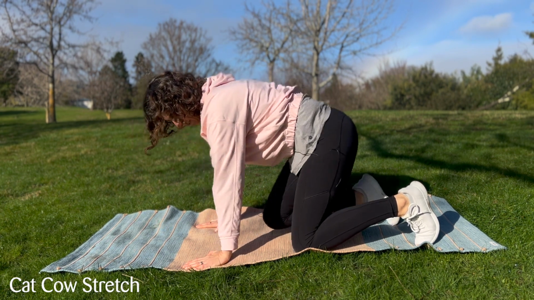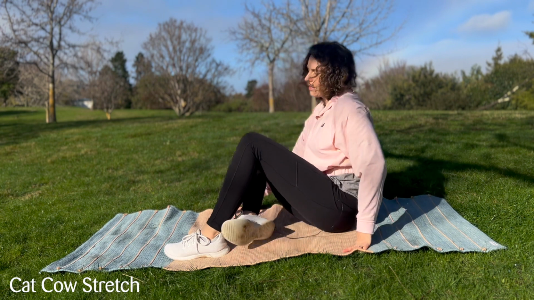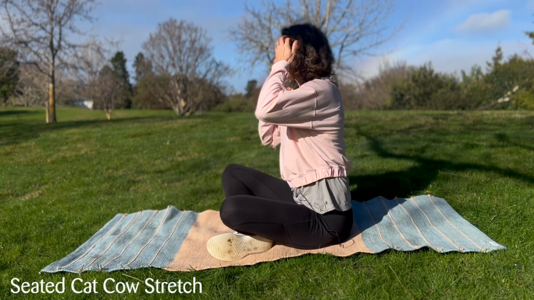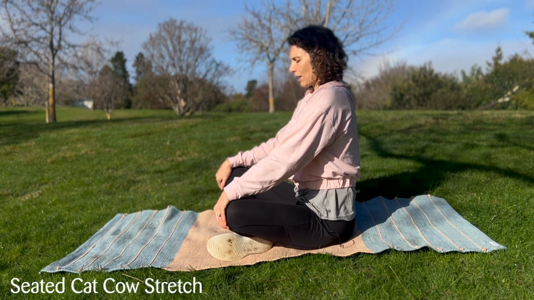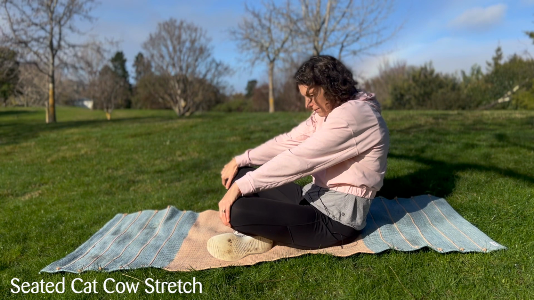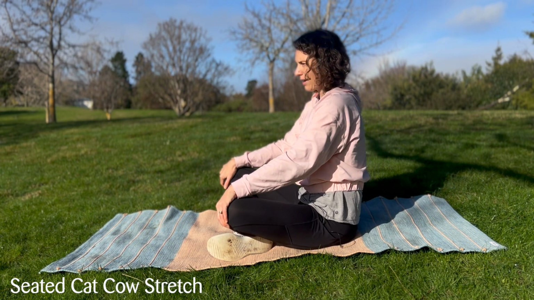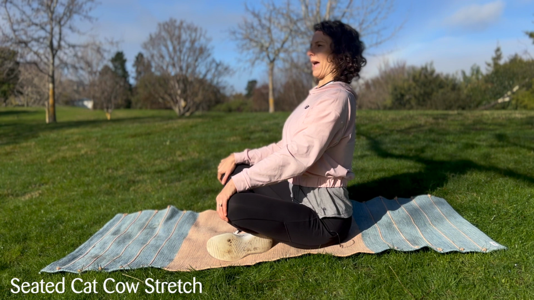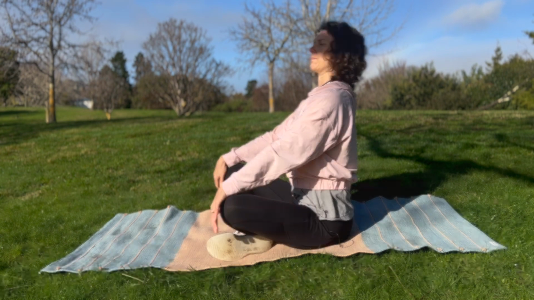Now to a seated position to try that option. Breathing in and then breathing out and curling the back into a cat position. Breathe in, breathe out, and arch the back into the cow position.